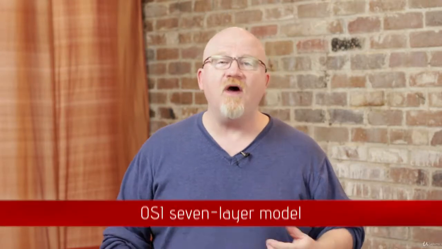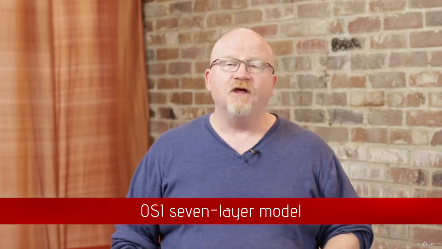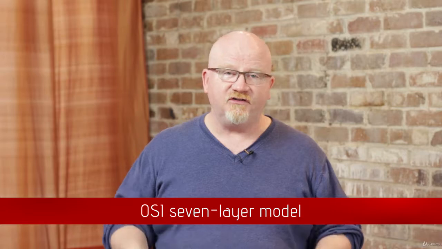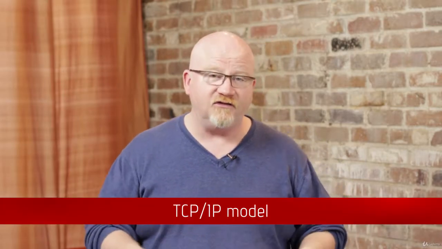To help make interconnectivity work, they came up with something a long time ago called the OSI 7-layer model. The OSI 7-layer model is 7 distinct functions that a network must do. Now the OSI is being supplanted with something called the TCP model. So let's do a quick overview and take a look at OSI and TCP.